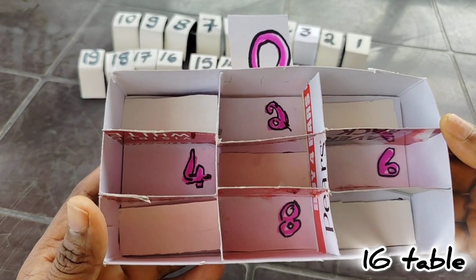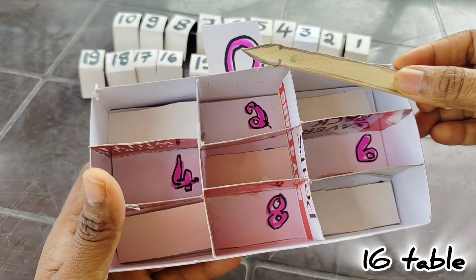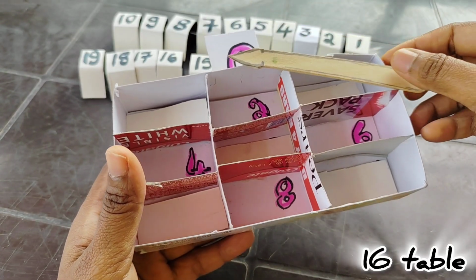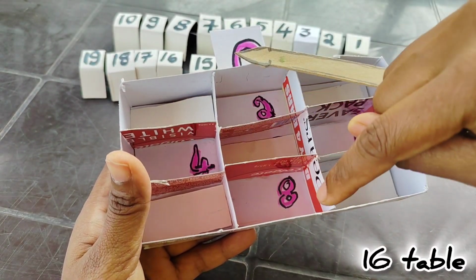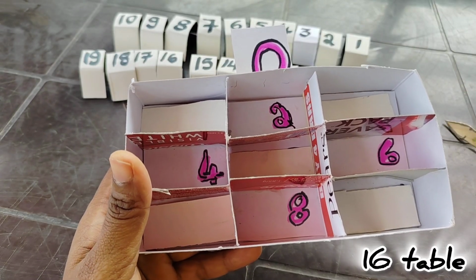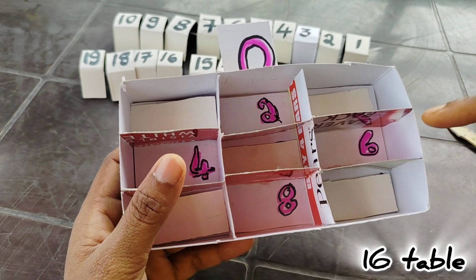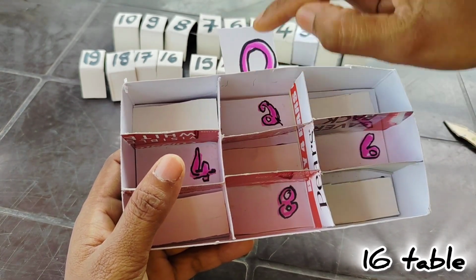Now let's start with the 16 table. The direction is 6, 2, 8, 4 and then 0. So we are following this direction, that is 6, 2. We have to follow the same direction for the next row, that is 8, 4 and 0. So let's start placing the digits. Before that, you should know the digits which are less than 6. Which are the digits less than 6? That is 4, 2 and 0. So we have to only skip these places.